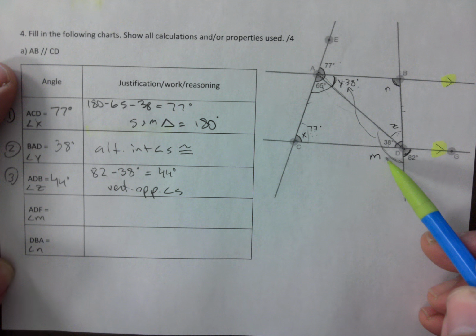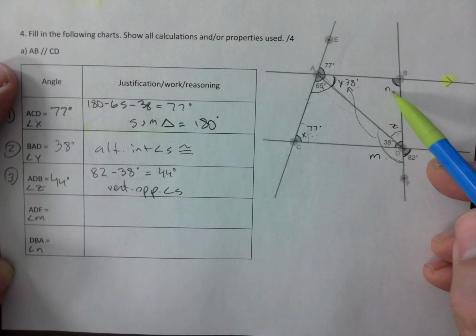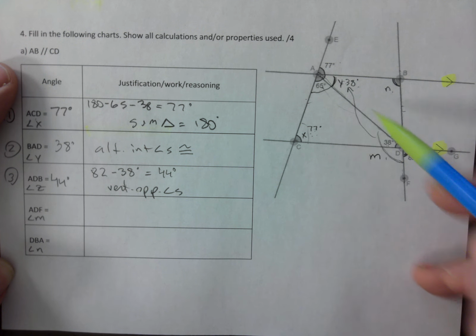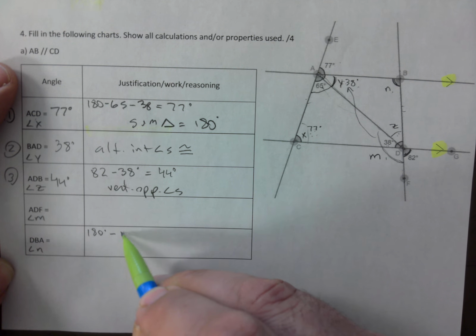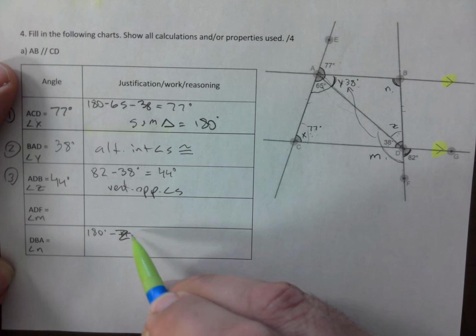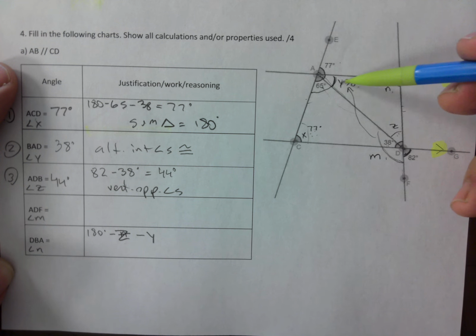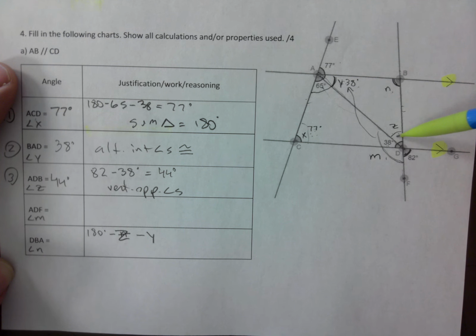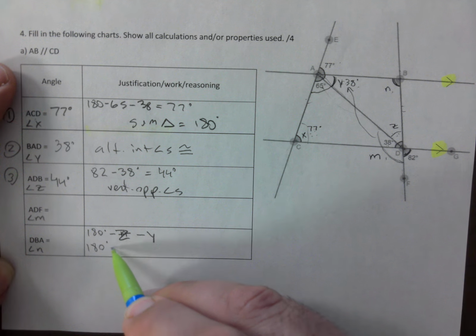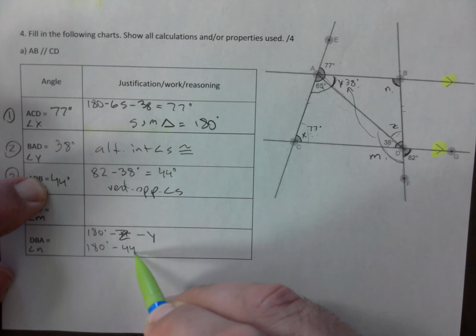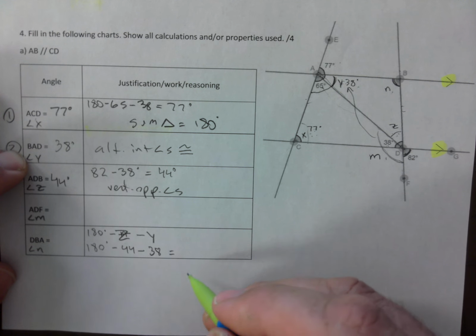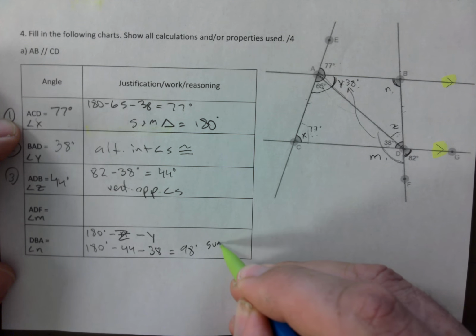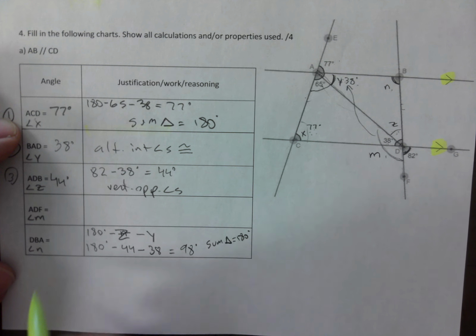M. I'm going to wait a little bit. I'm going to do N next here. I can use sum of triangle again. So I'm going to make sure I know next time I look at this, sorry, Z minus Y, right? So I'm taking Z and Y away from 180. So Z is 44, Y is 38, and that's 98. Sum of triangles equal to 180.